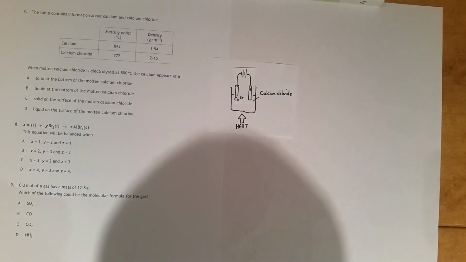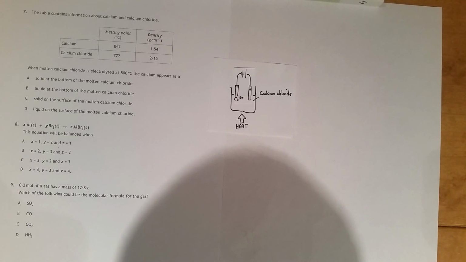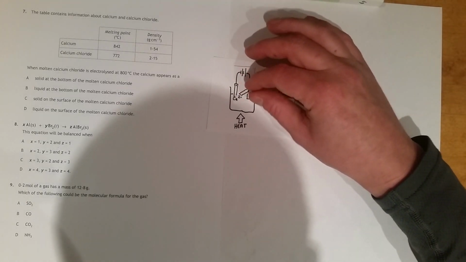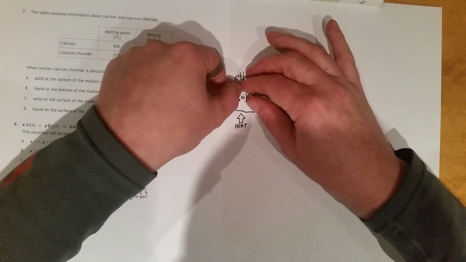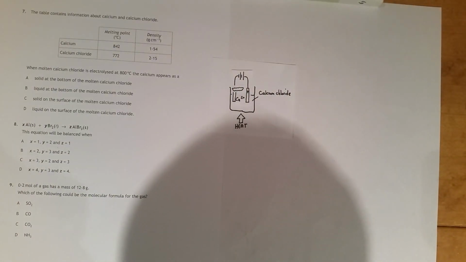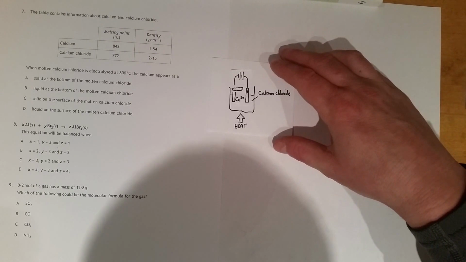Now this is the important bit. Is the calcium less dense or more dense? It's less dense than the calcium chloride. It's only 1.5, so the calcium would sit on the top of the electrolyzed solution. Also, when it gets to the top, its melting point is 842, which is above the 800 degrees that we're using. So therefore, it would appear as a solid on the surface of the molten calcium chloride. That's answer C.